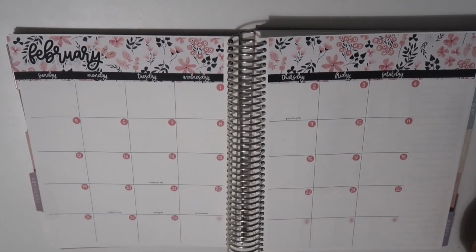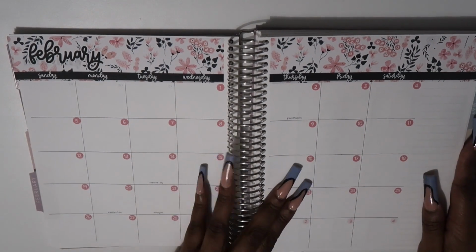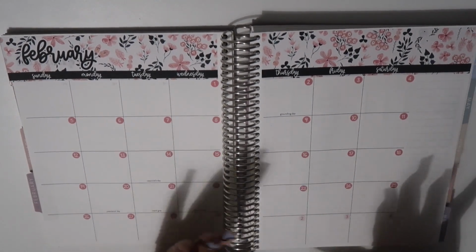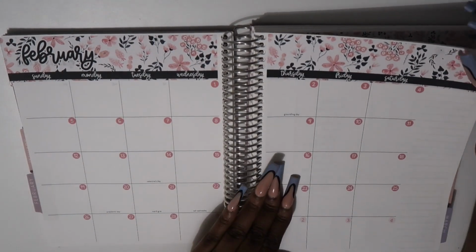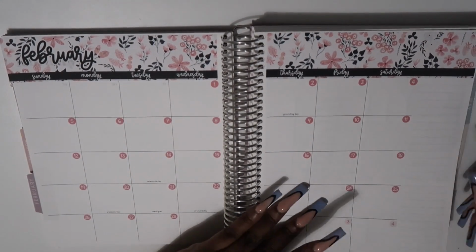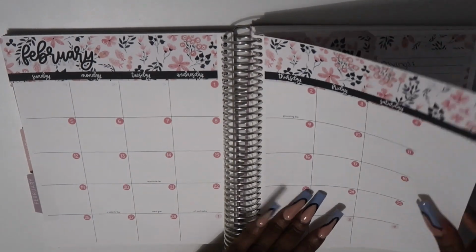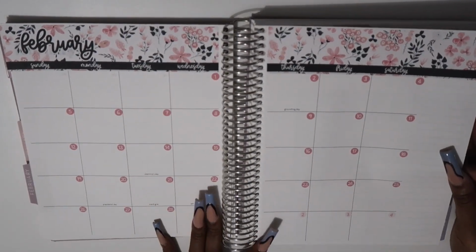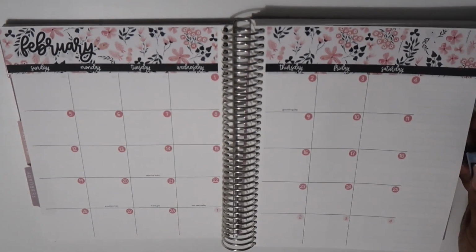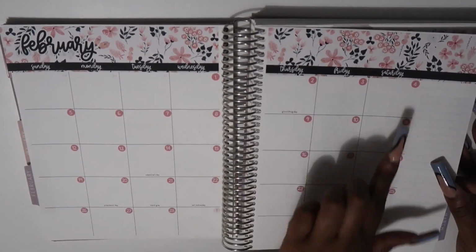I have gone ahead and laid down all of the stickers for my February. It's actually been a couple of days. I'm not gonna lie to you guys, it's been a couple of days since I first started this, but we're gonna finish it up so I can get this video out for you guys. So what we're looking at here is the February monthly spread. I've laid down all my date dots and my topper headers and things.